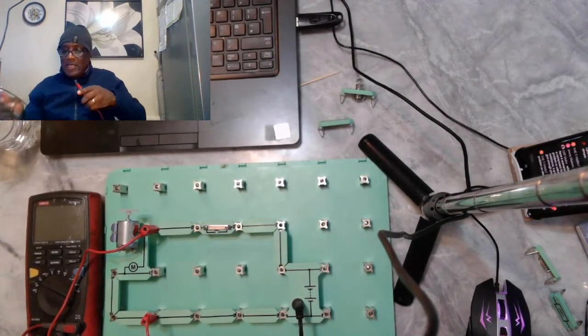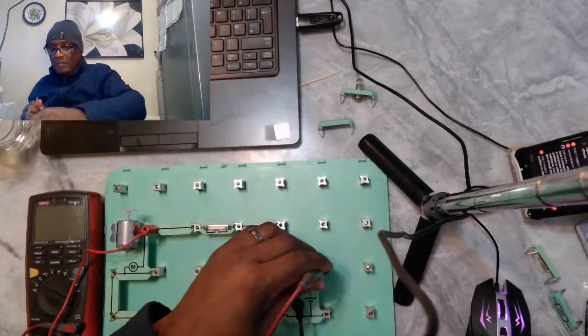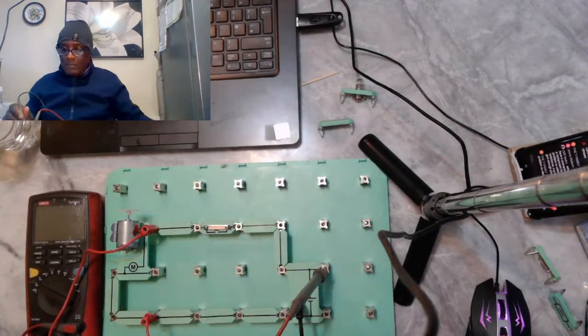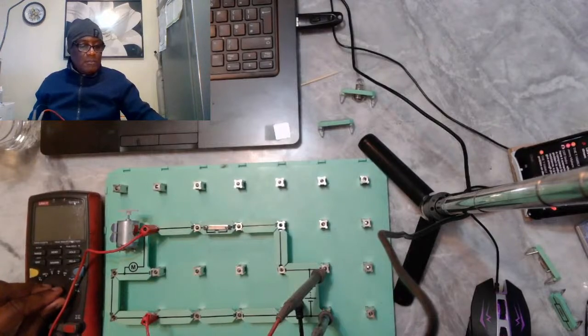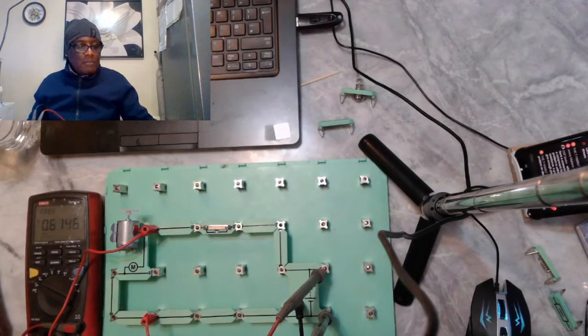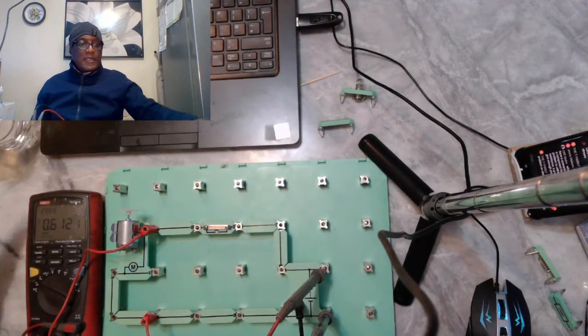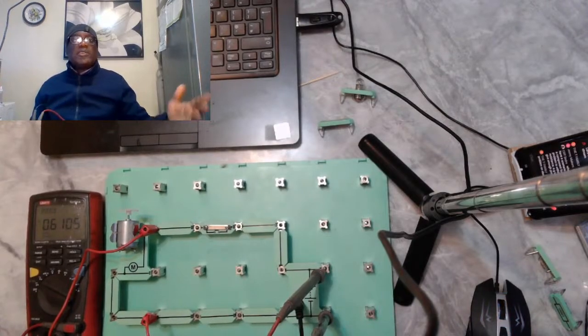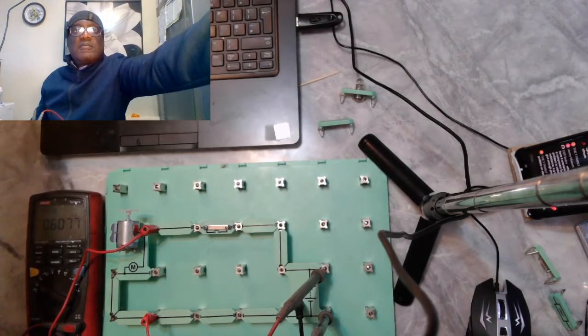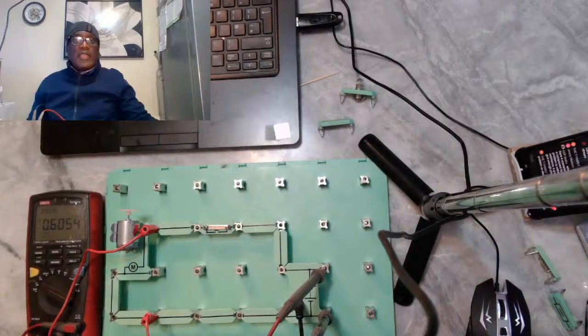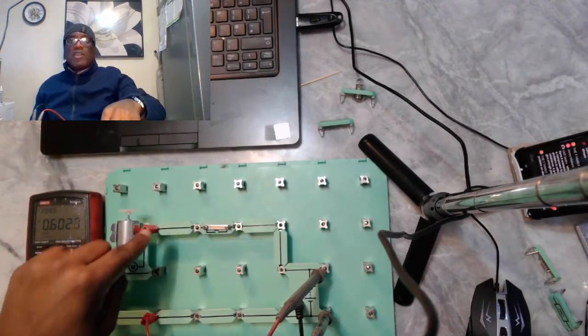And if we check our voltage now across the battery, it has gone to 0.6. Hope you can see that. Why? Because now we have a short to ground.